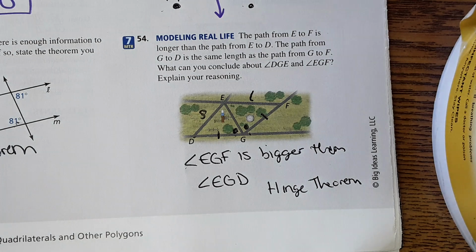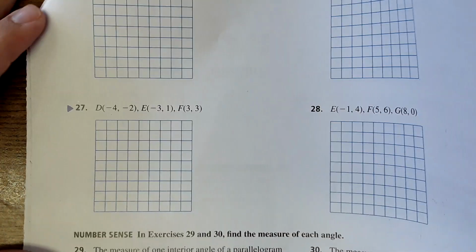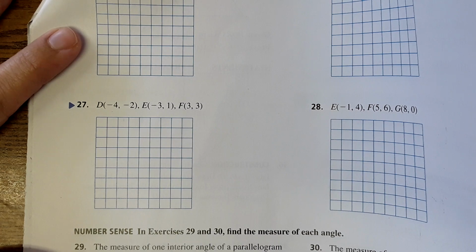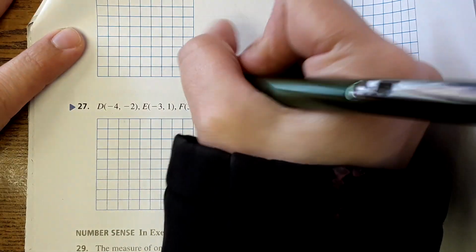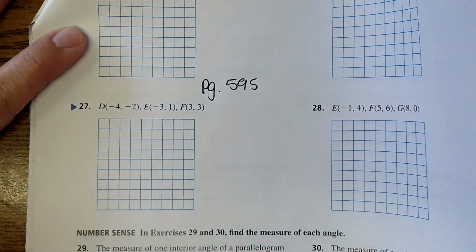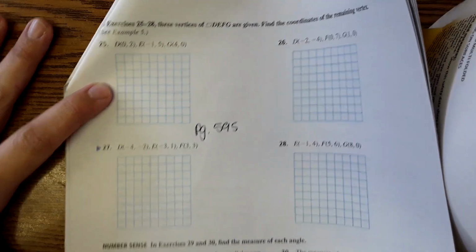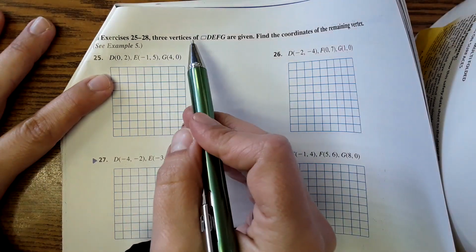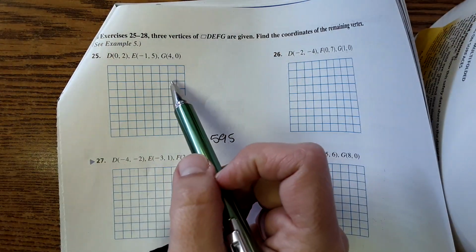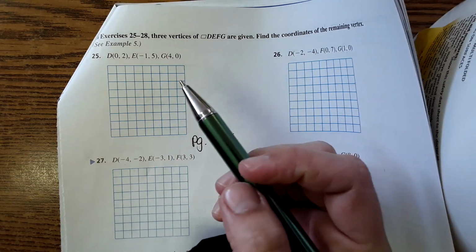Okay, there's one more thing. We're actually going to go back a couple pages. We're going to go to 27 on page 595. So this right here is on page 595. The reason why we're going back is because there's a question like this. Actually, there's two questions like this in the homework bank. So in case you get this homework question, you'll already know exactly what to do.